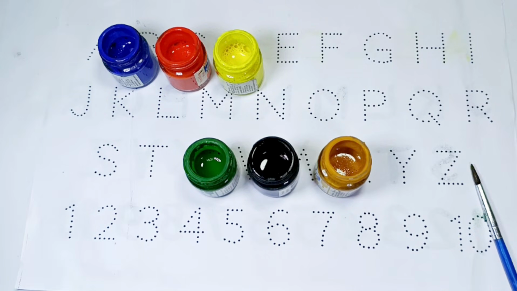Today we will learn and draw capital letter alphabets A to Z and numbers 1 to 10.